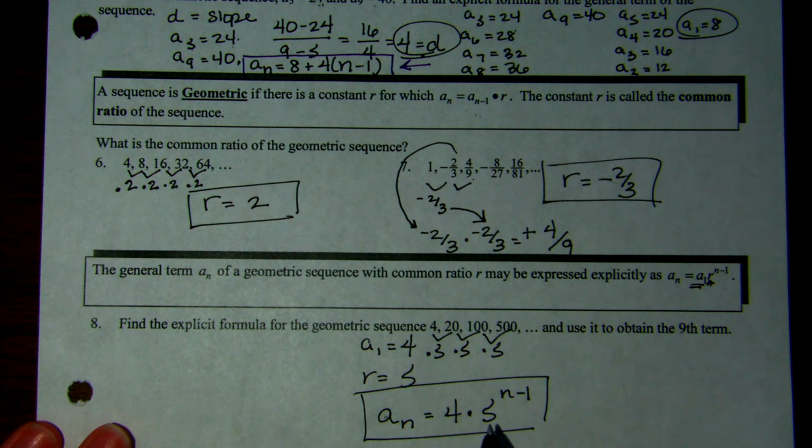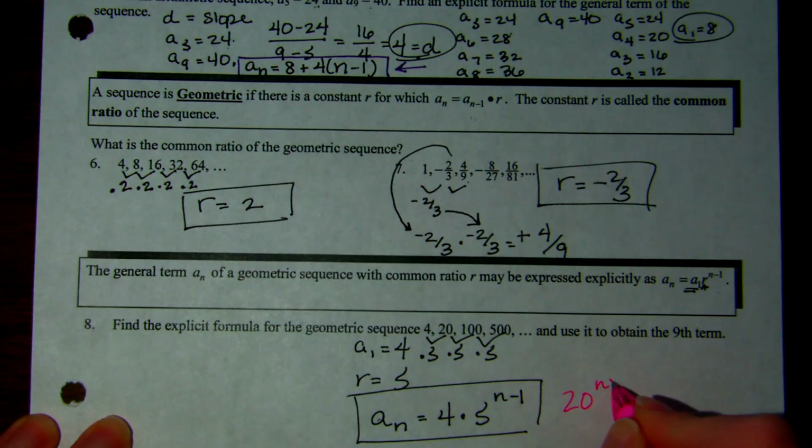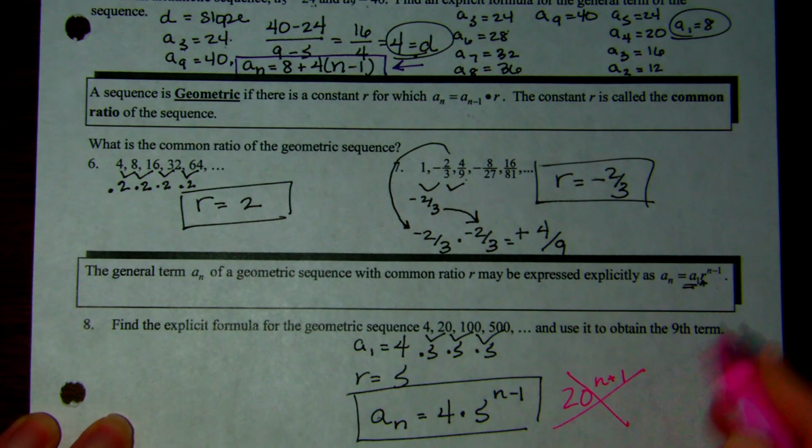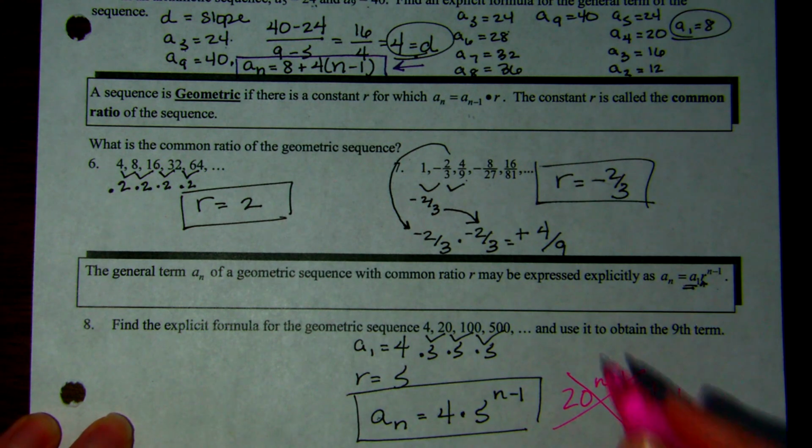You do not multiply the 4 and the 5 first. This is not 20 to the n minus 1. That is wrong. Okay? Let's just make sure that we write that. So 20 to the n minus 1, that is no good. All right, leave it like this.